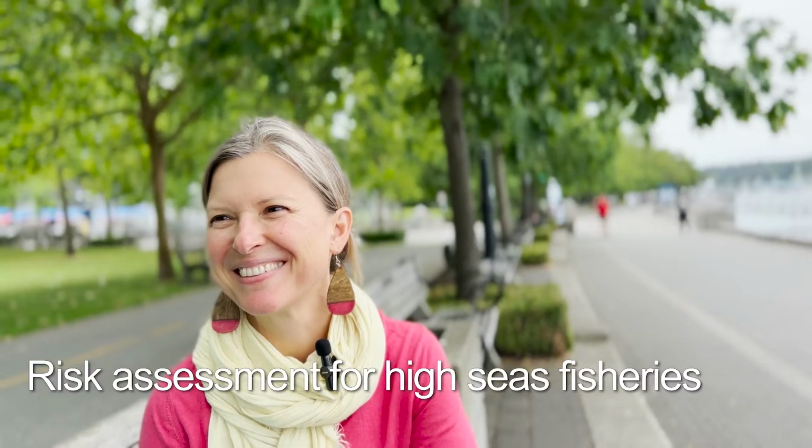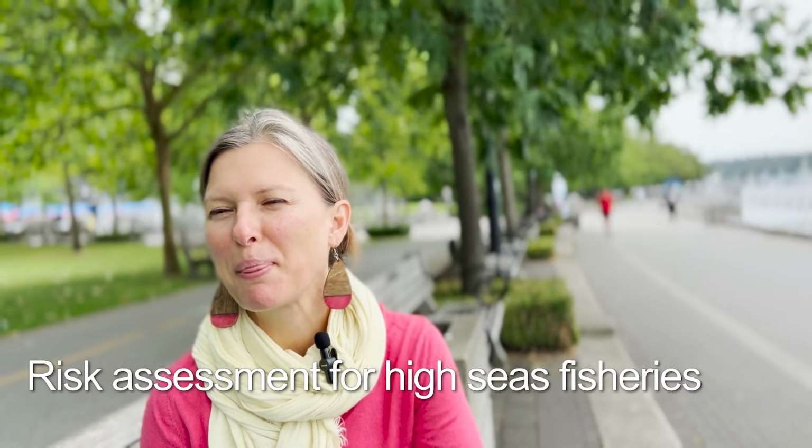in their management. Hi, I'm Colette Wabnitz and I work for the Stanford Centre for Ocean Solutions and the Institute of Oceans and Fisheries at the University of British Columbia. I want to talk a bit about the risk assessment you've been doing for global fisheries and high seas fisheries.